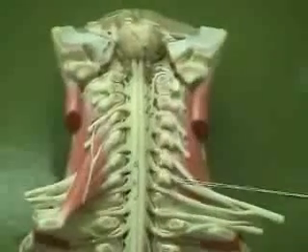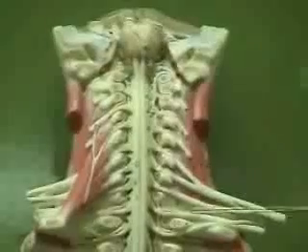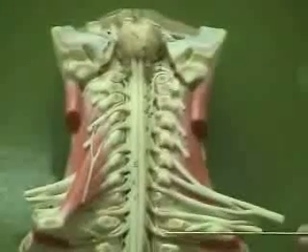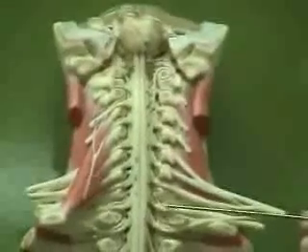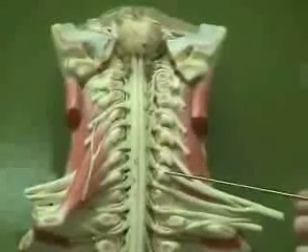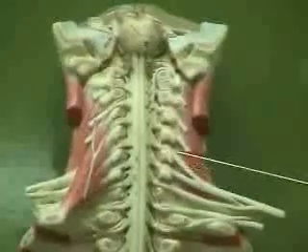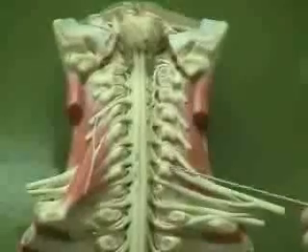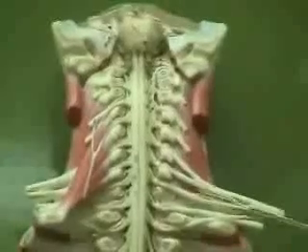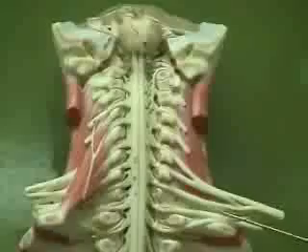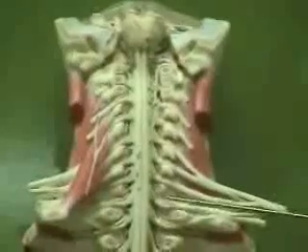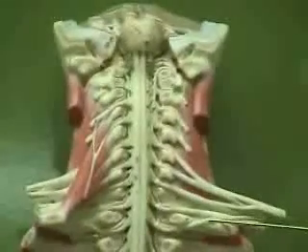If we look carefully, we can see that the nerves of the brachial plexus come from T1, C8, C7, C6, and C5. Or from the top down, C5 and 6, we'll see them unite here. C7 travels alone for a while. C8 and T1, which will unite here.